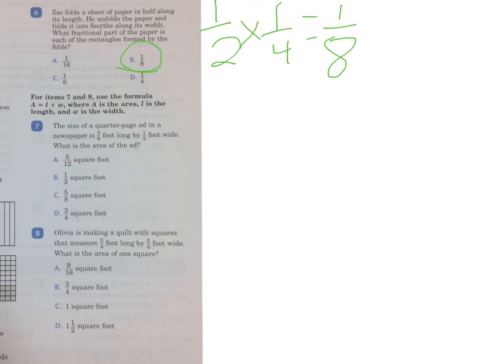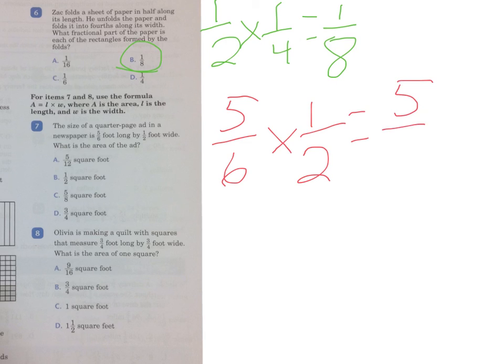So first what we're going to do is say 5/6, and we're going to multiply that by 1/2. Simply multiply it out. 5 times 1 is 5. 6 times 2 is 12. And there we are. A, 5/12 square foot.